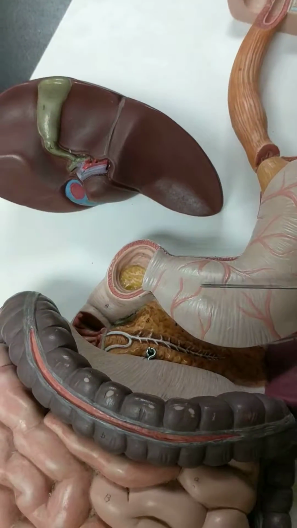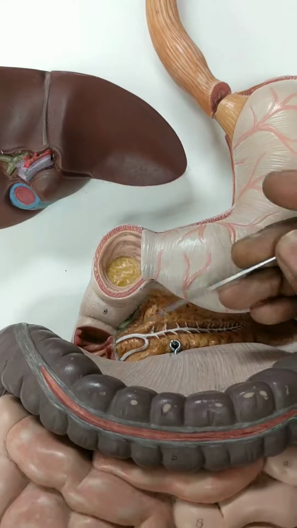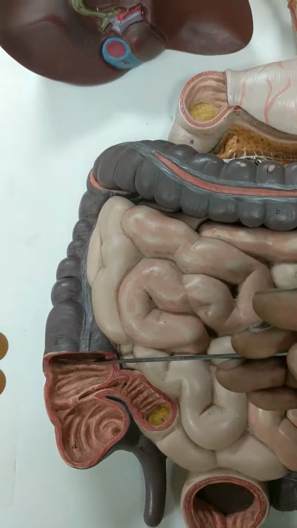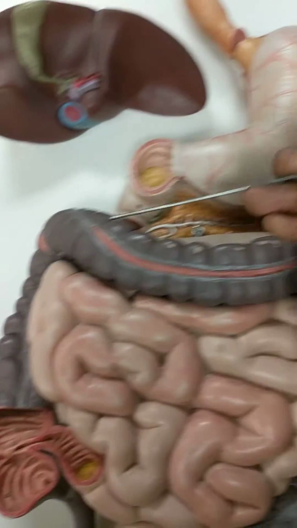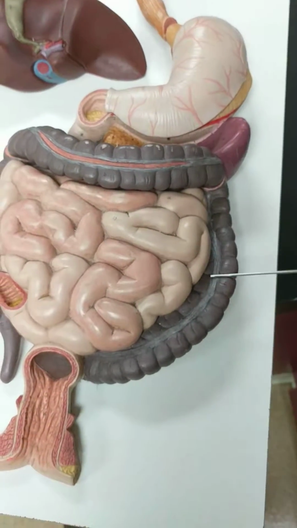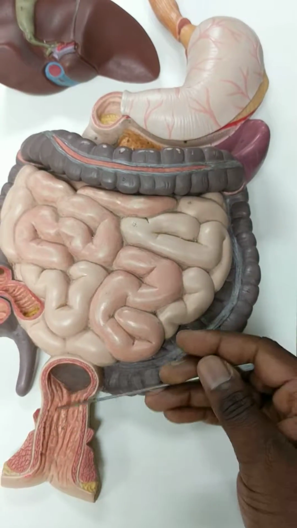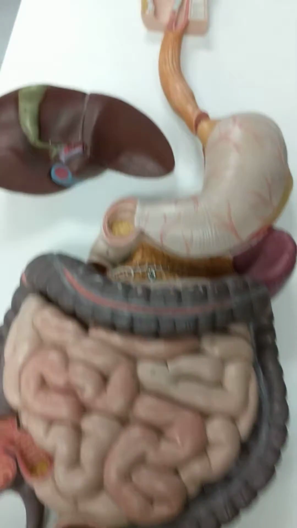This is going to be your stomach, your duodenum here, jejunum, ileum, ileocecal valve, ascending colon, transverse colon, descending colon, sigmoid colon, rectum, rectal canal, and then anus, right?